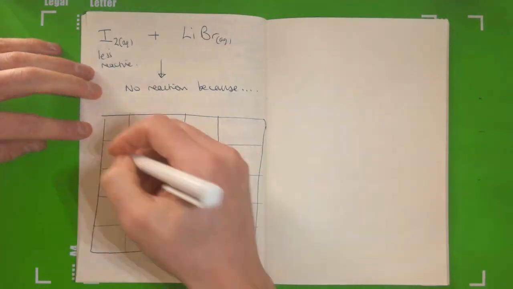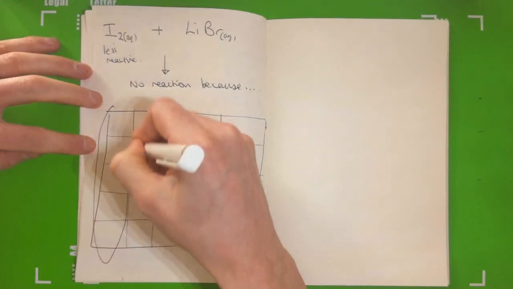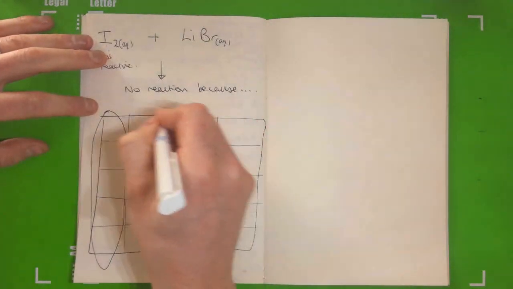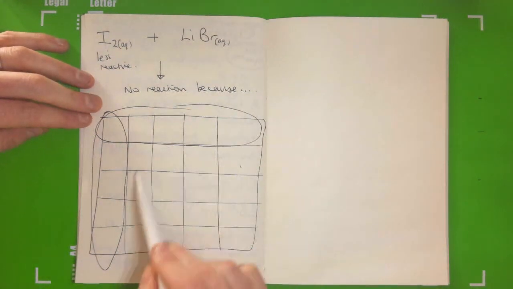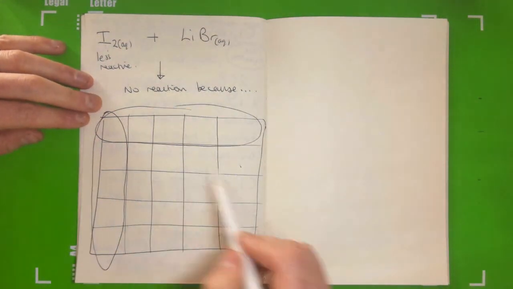Okay, so this column here, and that row there, we're going to put our start materials. Then our results are going to be in here, like that.